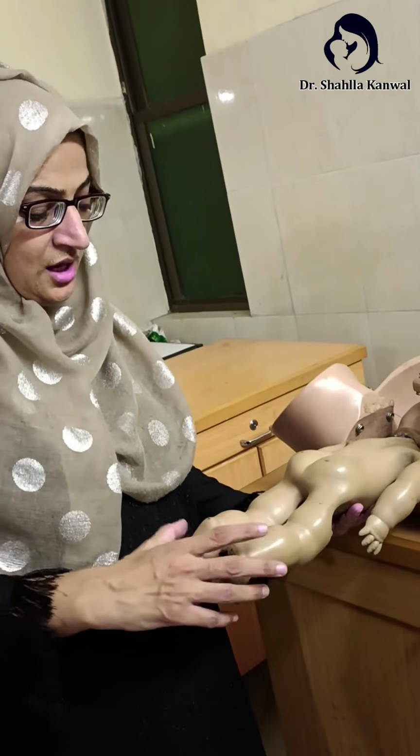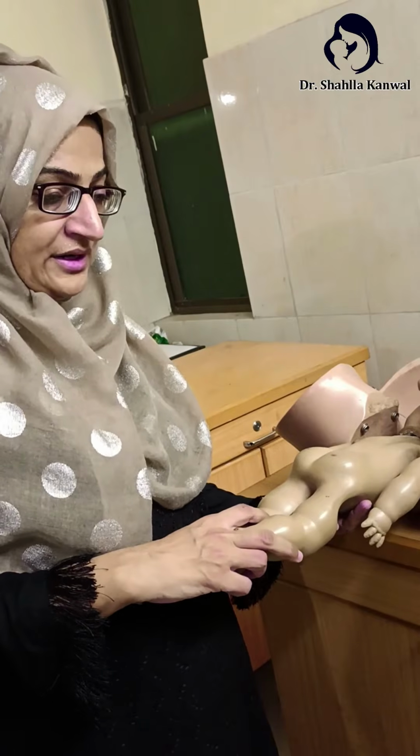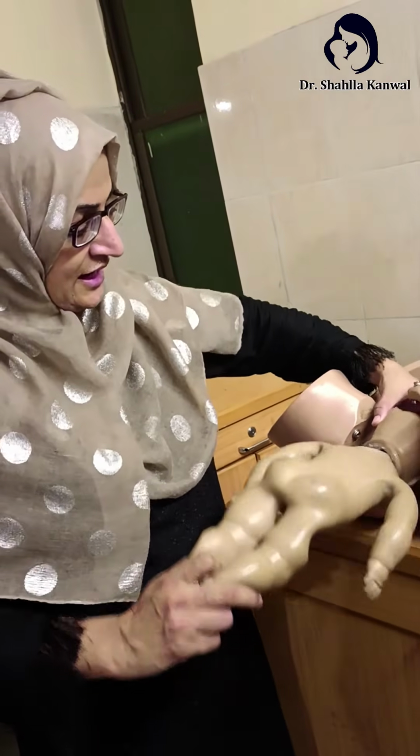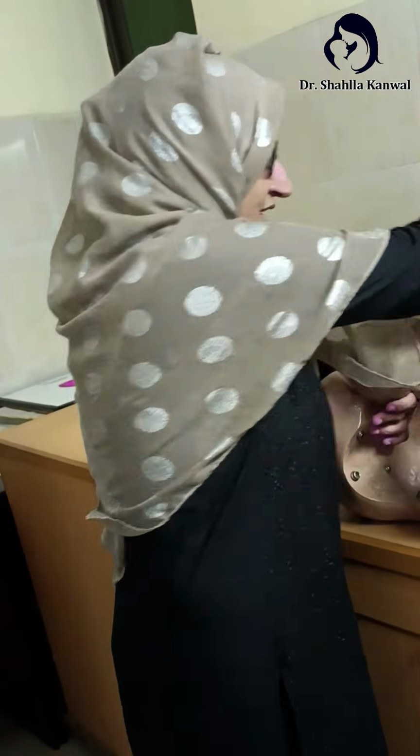The second is the breech extraction. Breech extraction is done when there is a twin pregnancy and the second twin is breech. You have to hold the baby from its feet and deliver the baby by breech extraction.